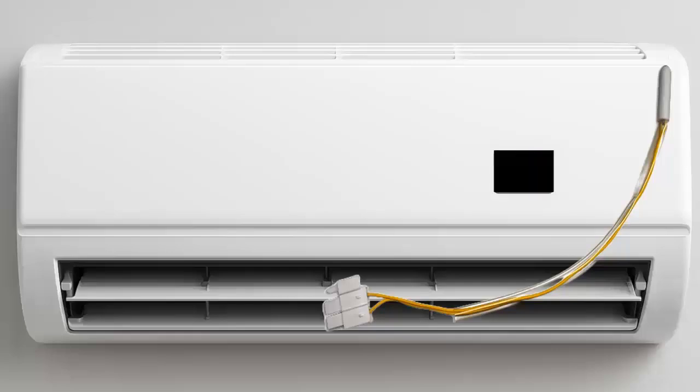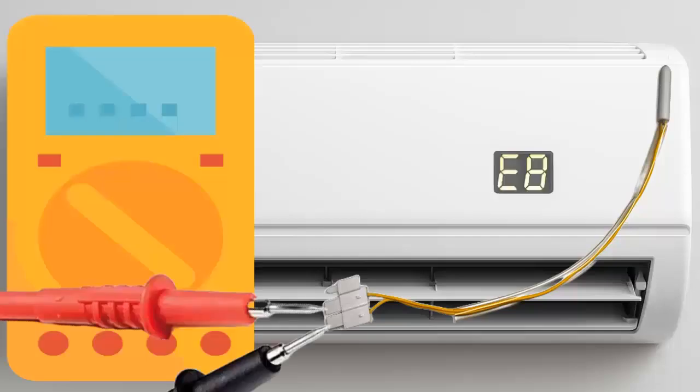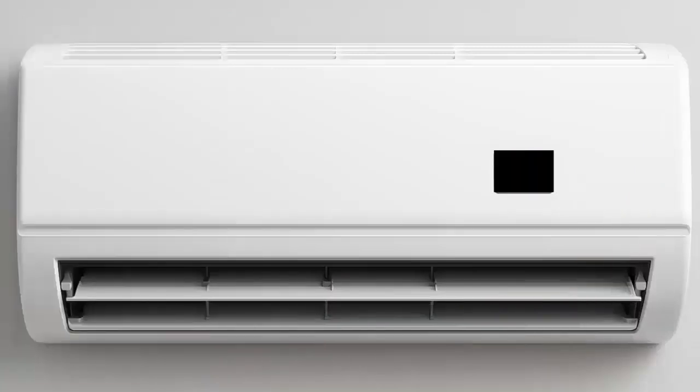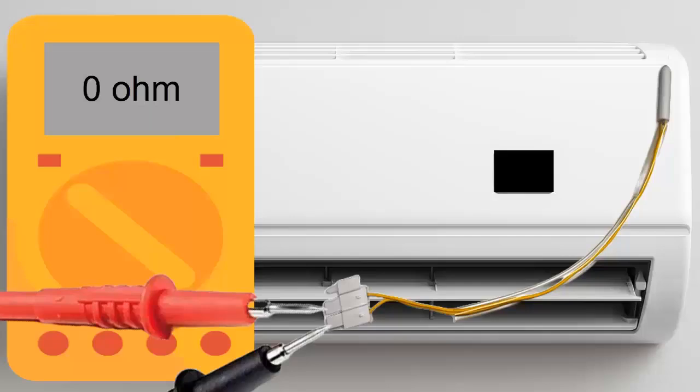C. E8 error due to temperature sensor faults. This can happen for several reasons. A. Open circuit. The sensor is broken or its wire is cut. No current flows, so the board receives no signal. When measured with a multimeter with the sensor disconnected, resistance will be infinite. B. Short circuit. The wires are touching, or the sensor is internally damaged. Resistance will be close to zero, producing an abnormal reading.